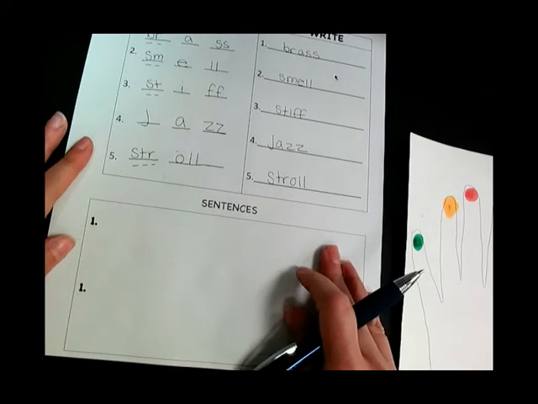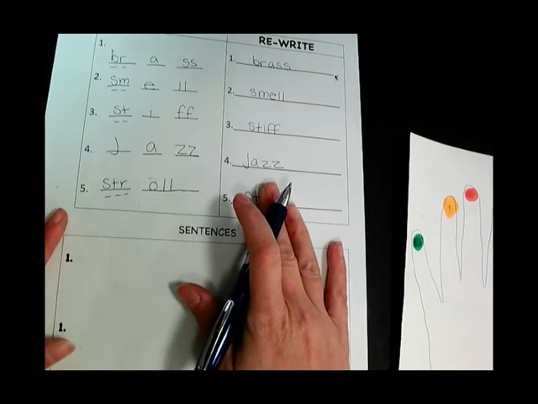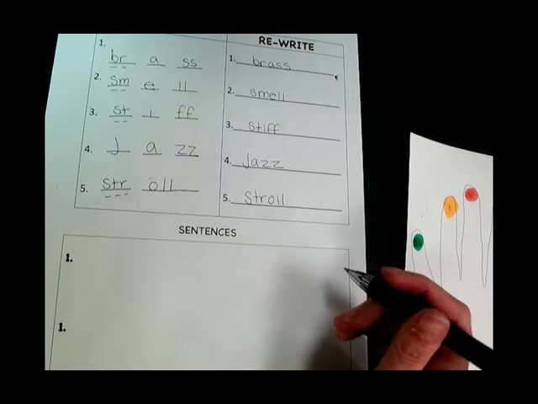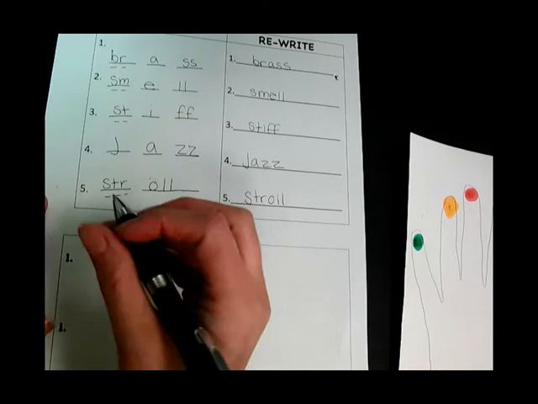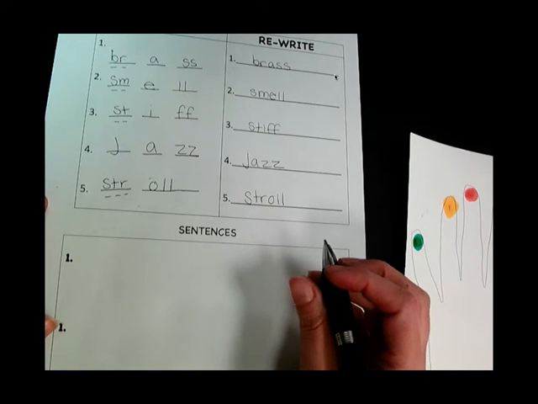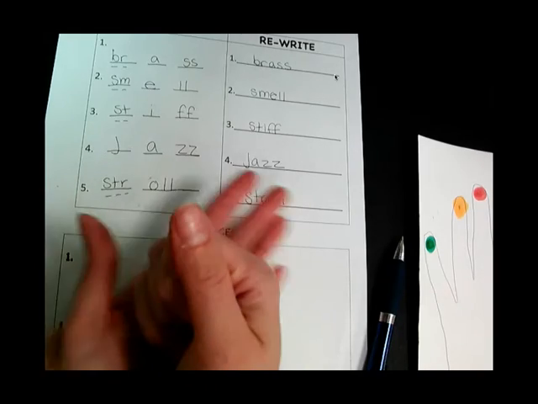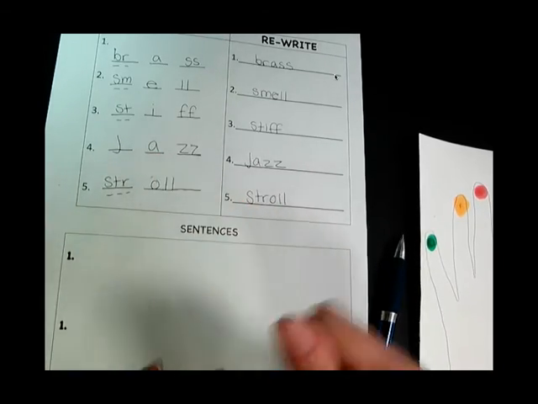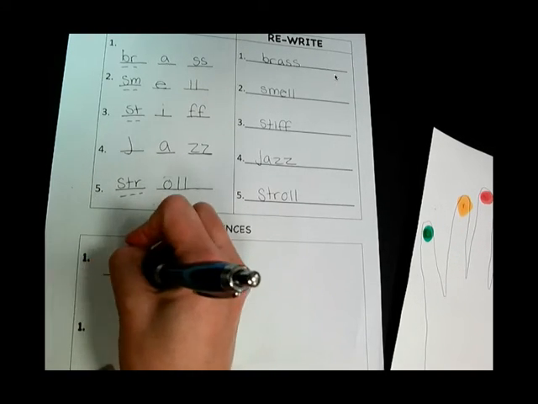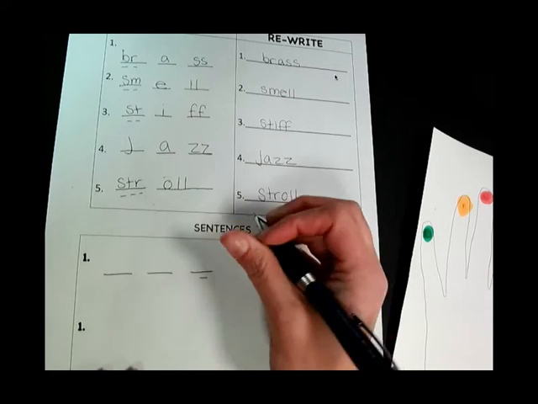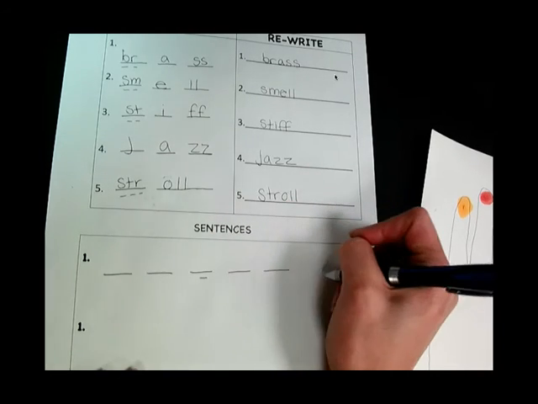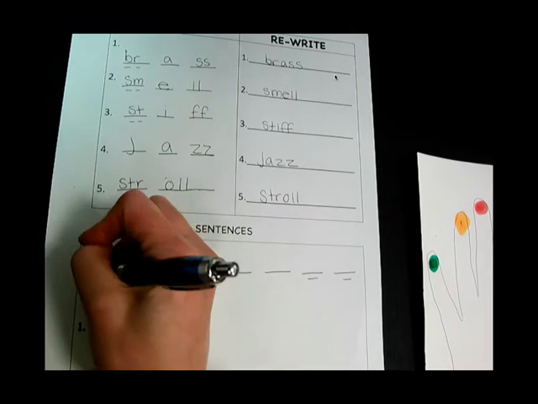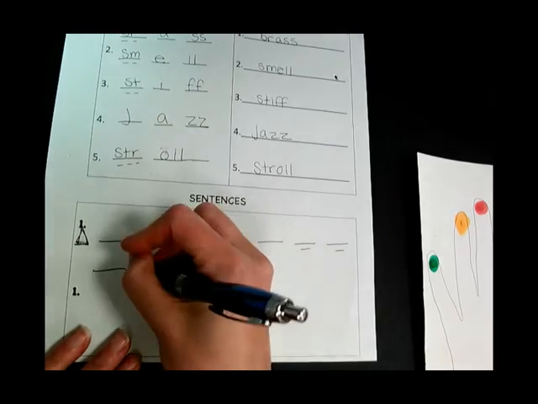Let's do a sentence. So at the bottom of your words, after you rewrite stroll, we're going to do a sentence. So let's pound out our words. But before we do that, I'm going to give you your sound lines. So we have to listen first. So listen. Tell Bill to get stuff for the trip. Let's make our sound lines. Tell Bill to get stuff for the, these mean they're sight words, trip. Remember to start with an uppercase letter, end with a punctuation mark.